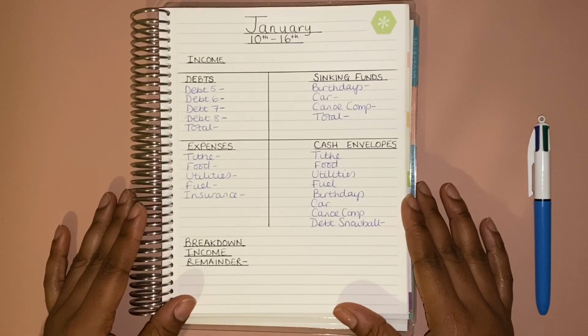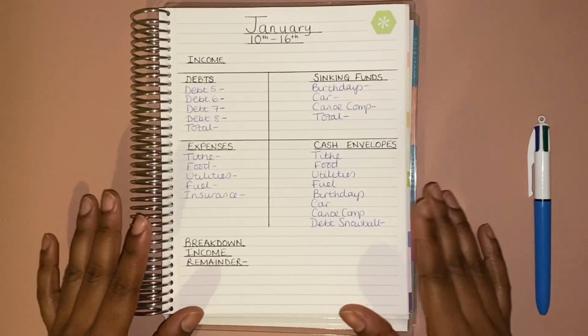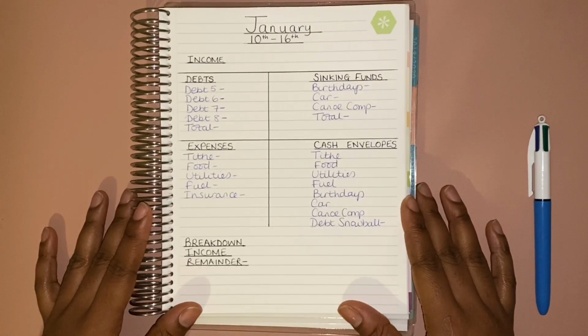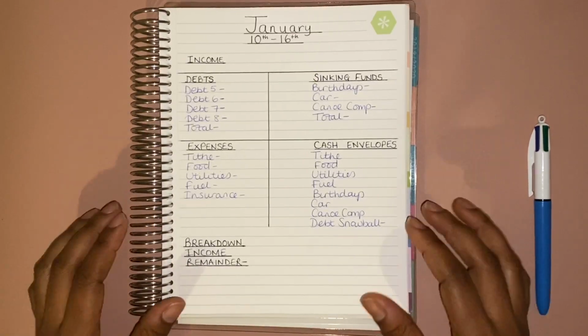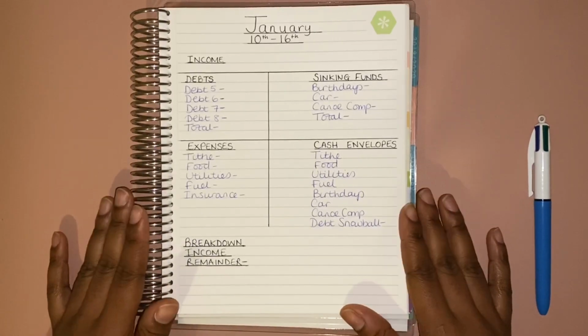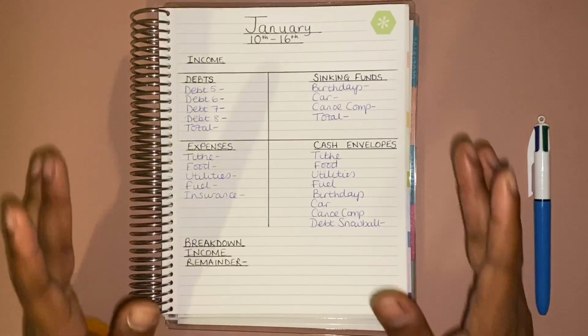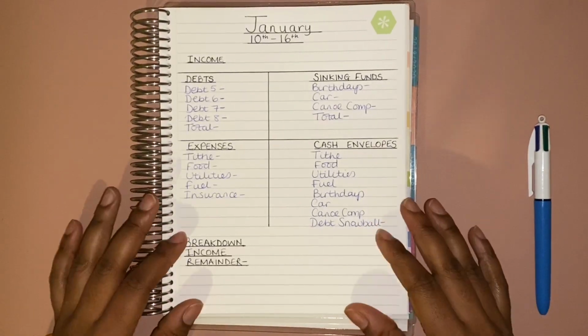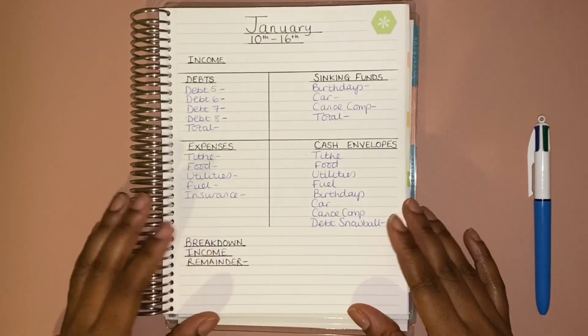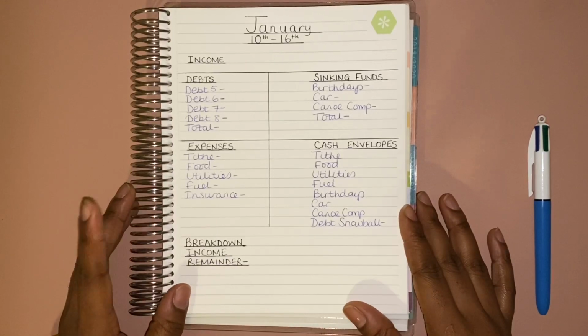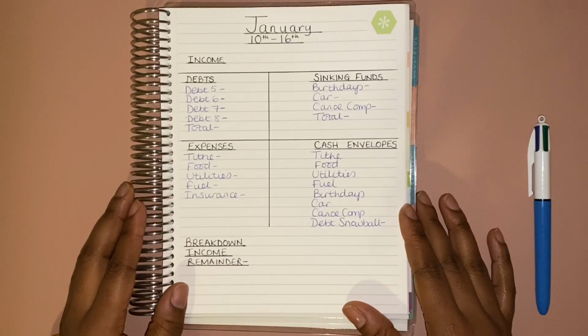So what I'm planning to do this week in this budget is just stick to one thing, and my focus is getting my emergency fund completed. I will go through the figures with you once I lay it out, but I'm not going to be filling any cash envelopes for sinking funds this week.